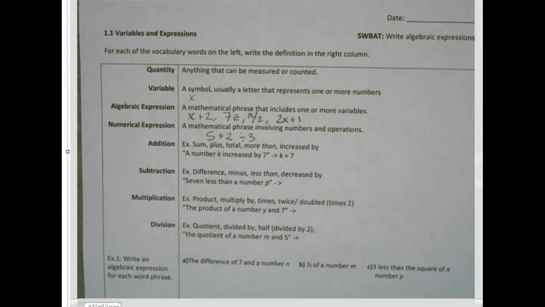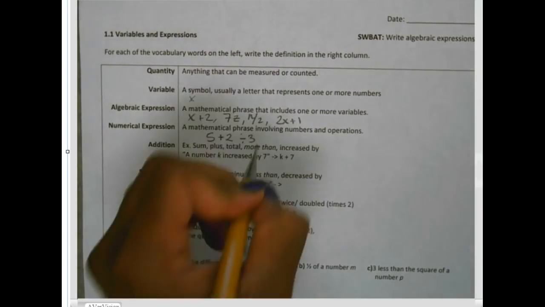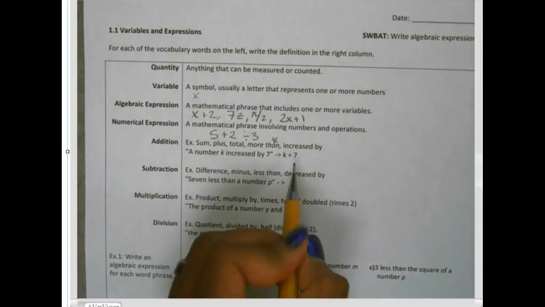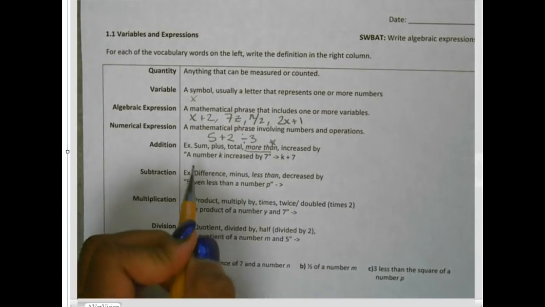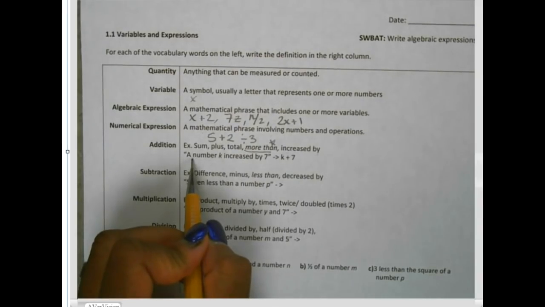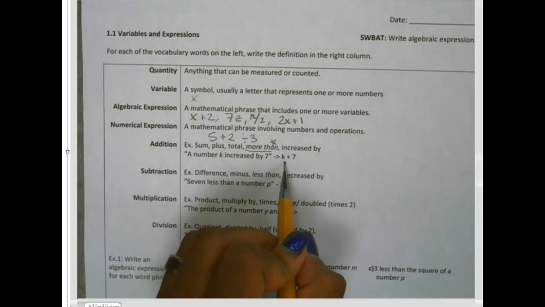Now, we have the top four operations: addition, subtraction, multiplication, and division. With each of these, there are some key words that are associated with them, so that you're not always saying addition. Sometimes you'll use sum, plus, total, more than, get a star on that one, and increased by. Notice how it's also italicized. I'll tell you why in a minute. So for example, I might say a number k increased by 7, and then I would translate that as k plus 7.